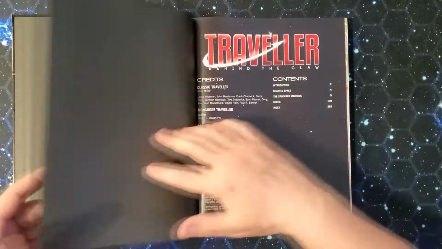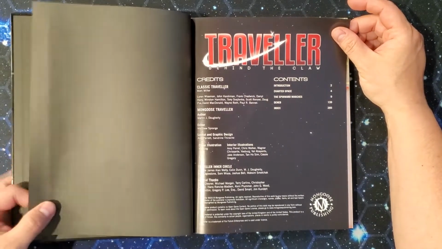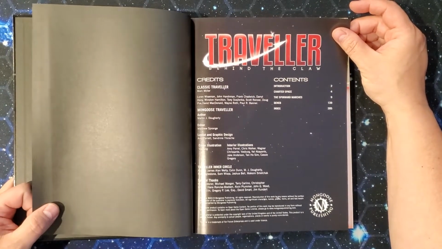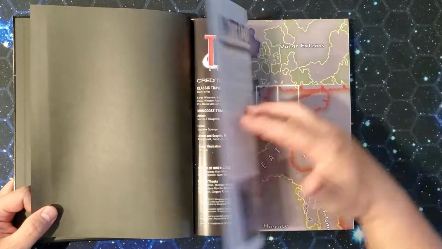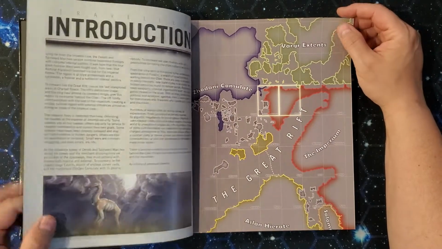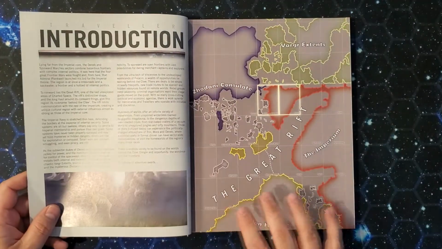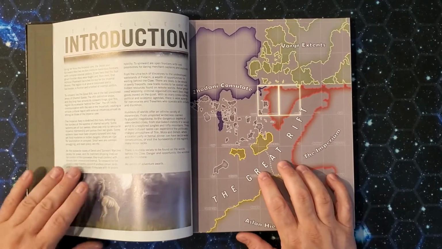All right, so really perfunctory table of contents. Introduction, charted space, the Spinward Marches, Deneb, index. That's not a super useful table of contents. On the other hand, you flip one page and I'm like, oh, cool, that's cool. I like this map a lot.